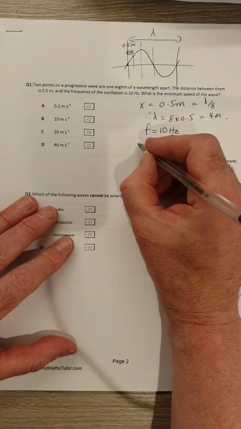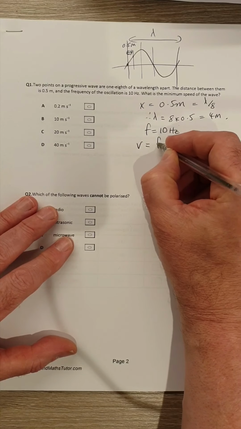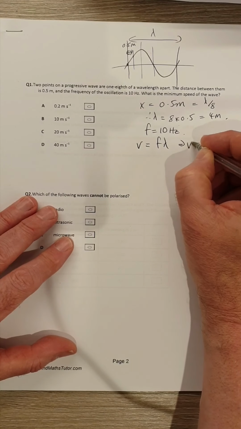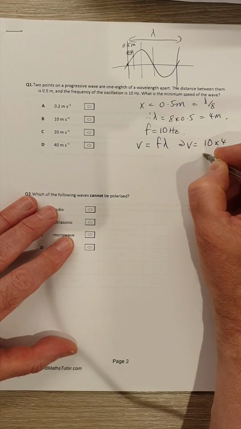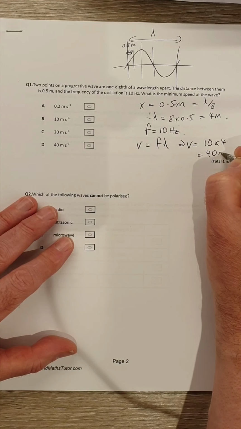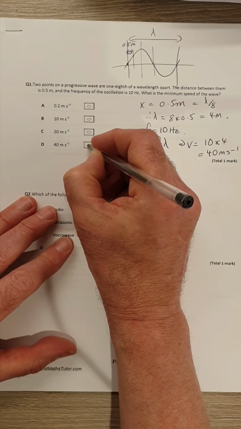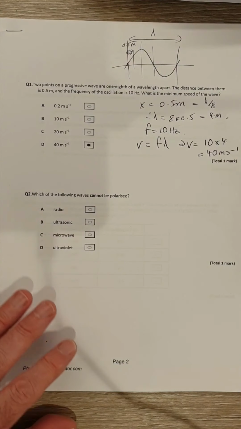What's the minimum speed of the wave? The speed of the wave is given by frequency times wavelength. So that gives us 10 multiplied by 4. So that's 40 meters per second. So it's answer D, 40 meters per second.